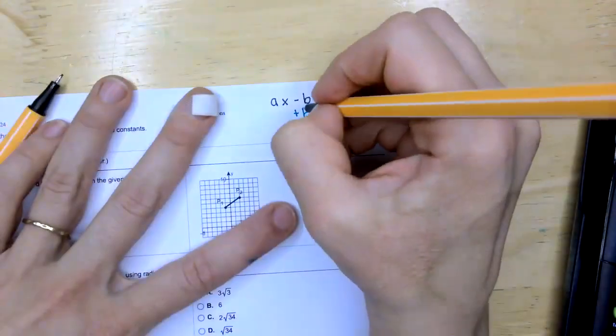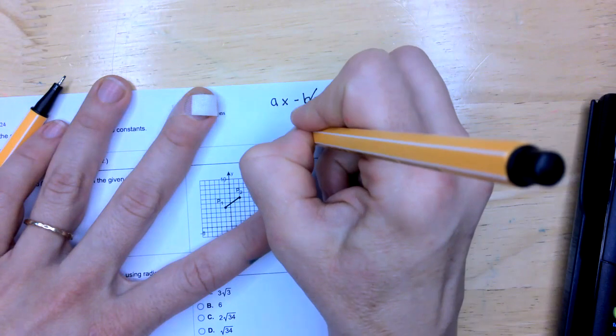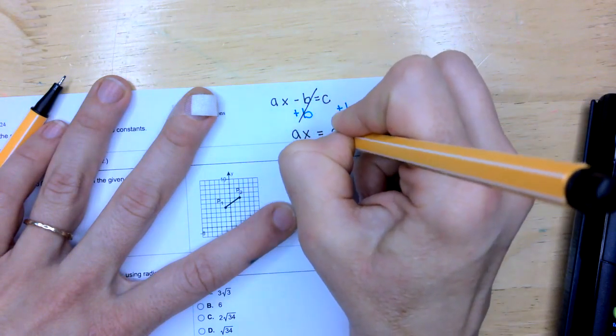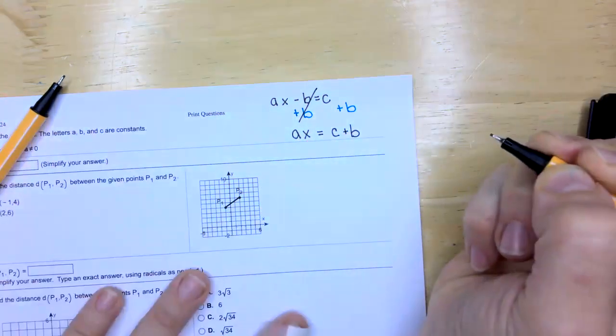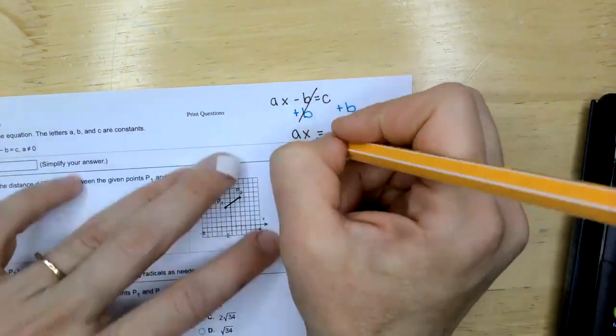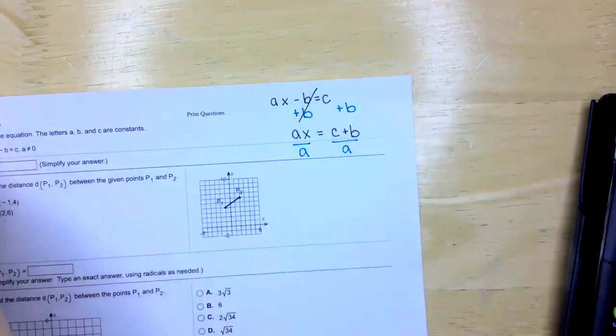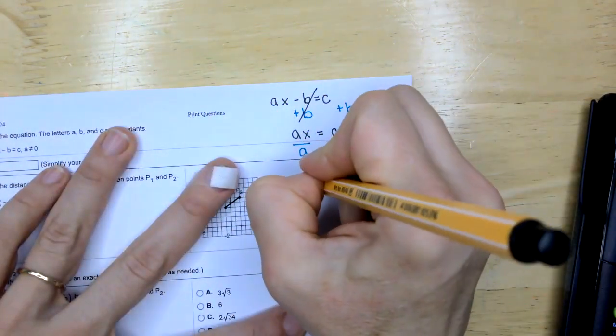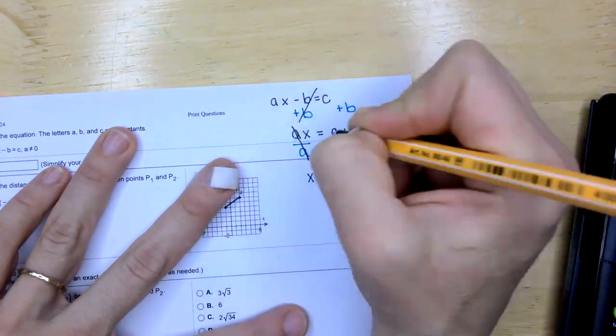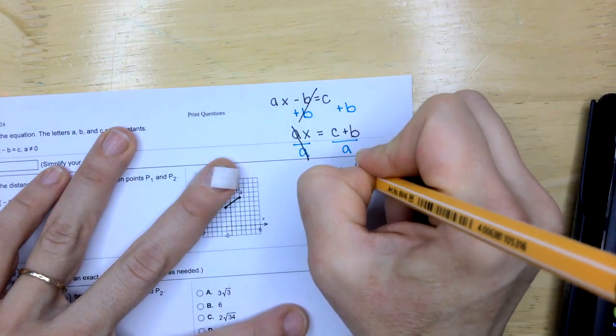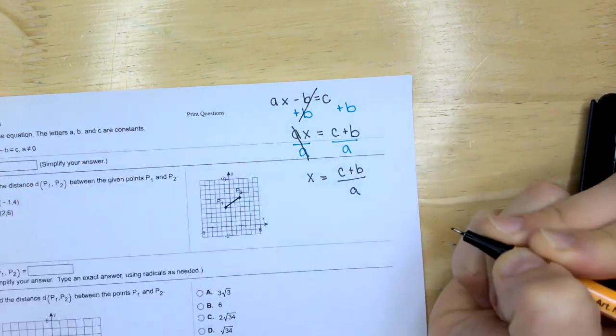Now I have ax equals c plus b. X is being multiplied by a, so divide by a. We are done. X is c plus b over a.